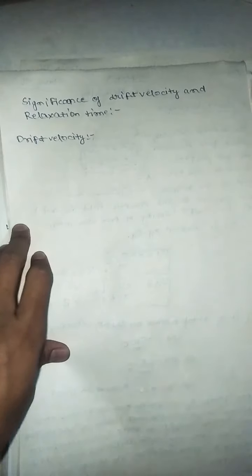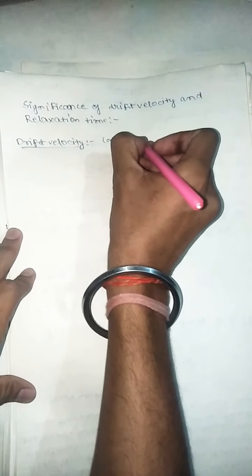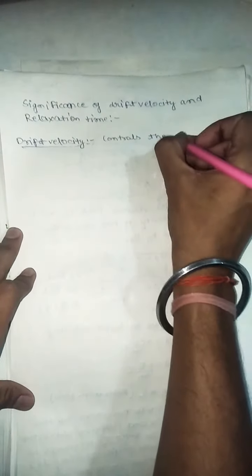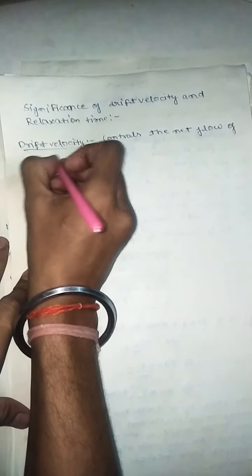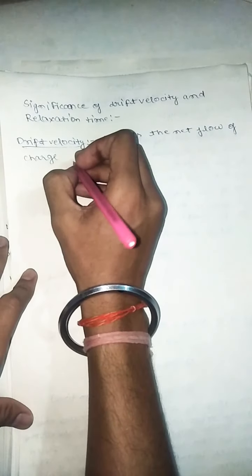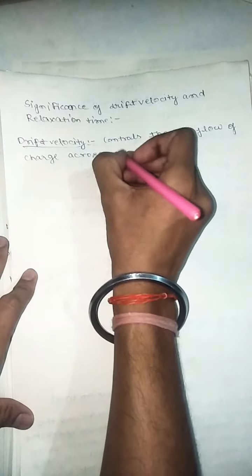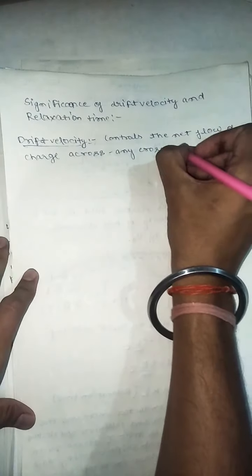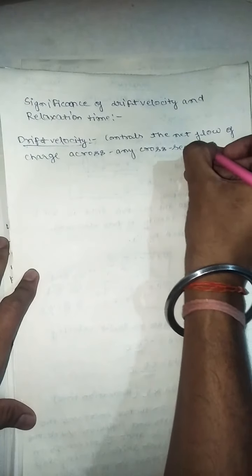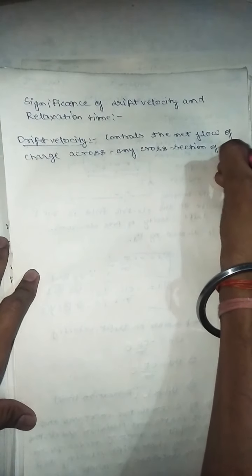Why is it used? Remember always, drift velocity controls the net flow of charge across any cross section of a conductor.